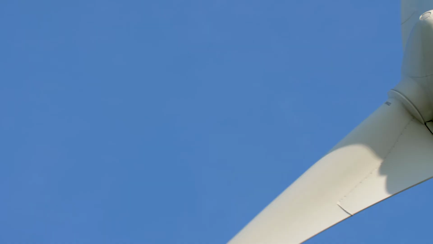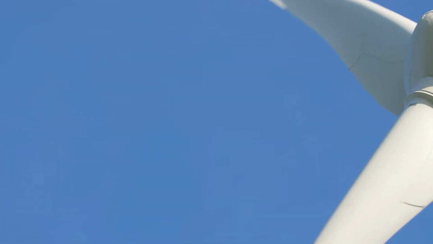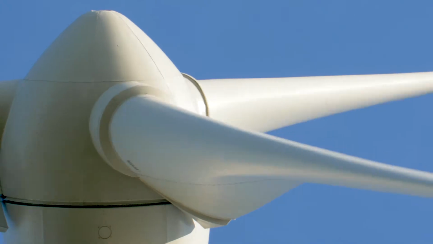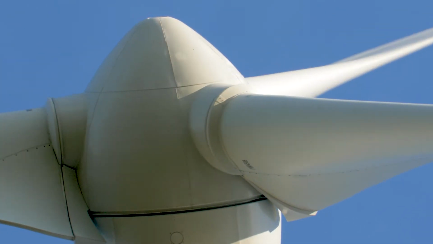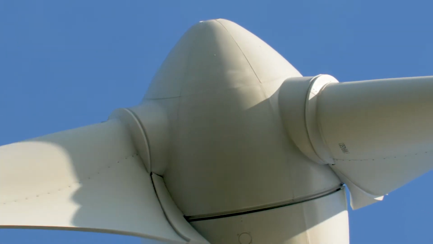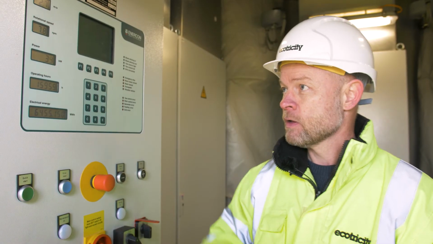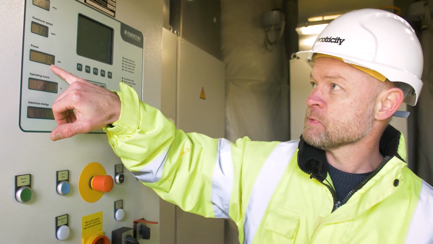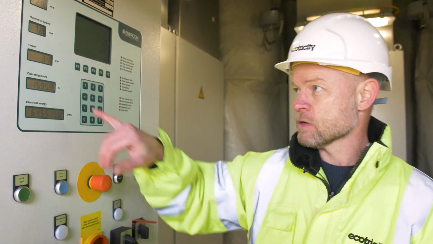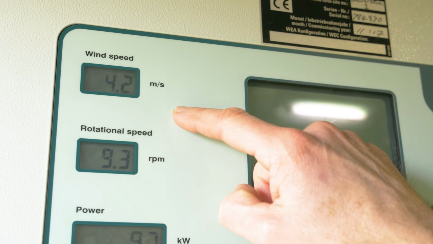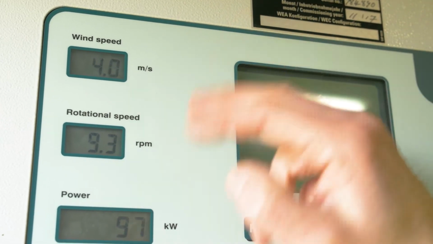For the moment, we're at 3.5 meters a second, quite low wind speed. The blades are turning about 7.8 revolutions per minute. At its peak, this one's designed to spin around about 12 or 14 RPM, and that gives it its peak performance, and that's when it's generating its maximum amount of power. A little bit low wind speed at the moment, so we're only at 30 kilowatts. This particular machine is capable of generating 2,300 kilowatts or 2.3 megawatts.